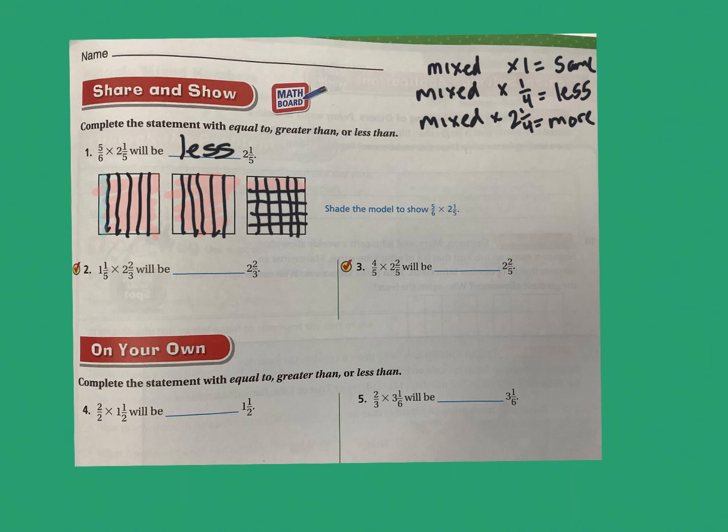And I get 5/6 of this one, 5/6 of this one, and 5/6 of that one. And that all together will give me less than I had originally, because now I'm not including this, and now I'm not including this, and now I'm not including that. They took some away from me by doing that. So I have less than 2 1/5.